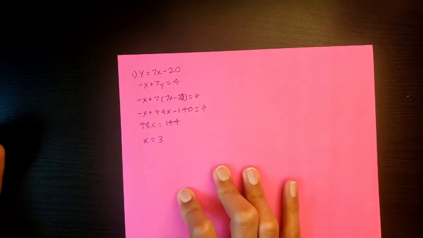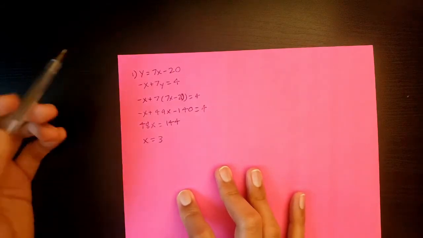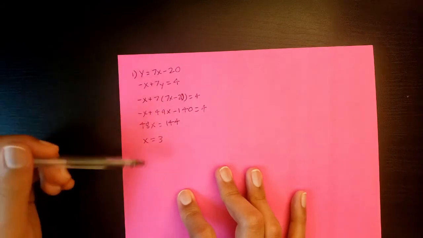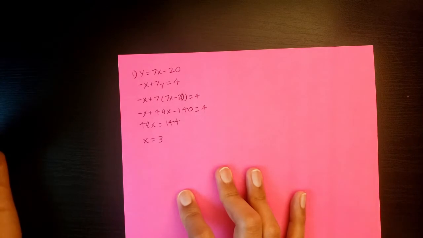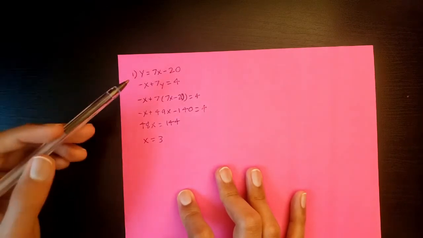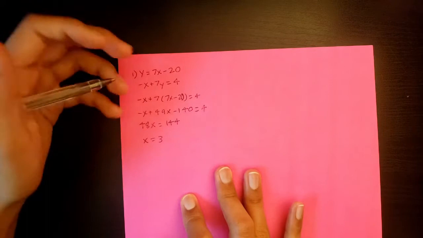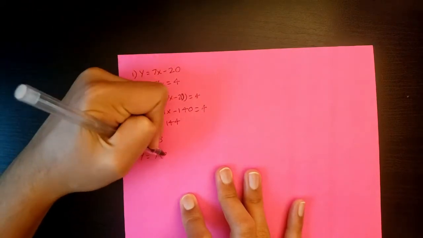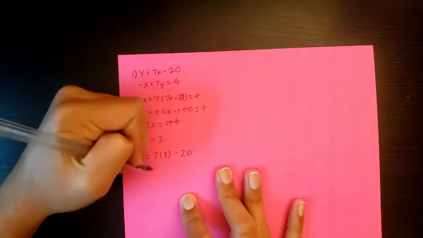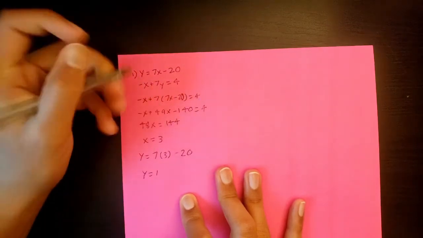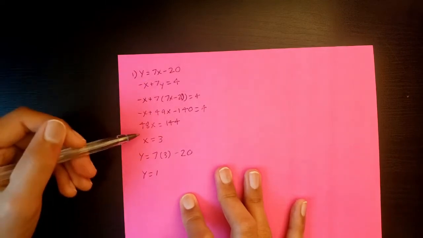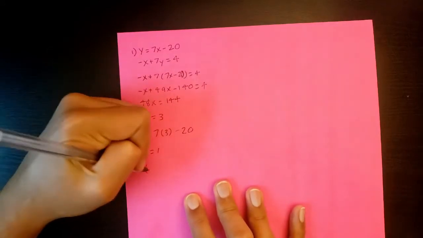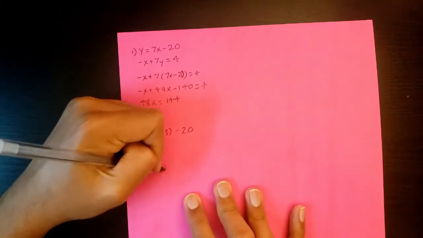We're not done yet. We still need to find y, but that'll be easy because we already have x, so we'll just plug x equals 3 into one of the two. Now I'm going to plug it into the top one because it's a lot easier. So we would have y equals 7 times 3 minus 20, which equals 1. So because x is equal to 3 and y is equal to 1, our answer would be 3, 1.